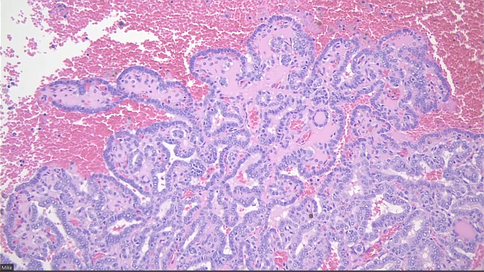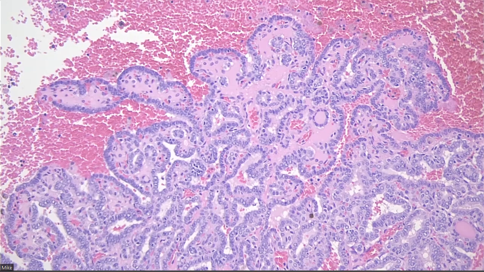In the NIFTP criteria, the revised criteria from 2018, it went from less than 1% to 0% allowed. But now there are papers in the literature saying we've shown that even up to 1% papillae still don't metastasize and still do really well prognostically. So I don't think it's quantity. I don't think it's 0 or 1. I think it's quality of the papillae in combination with the genetics.